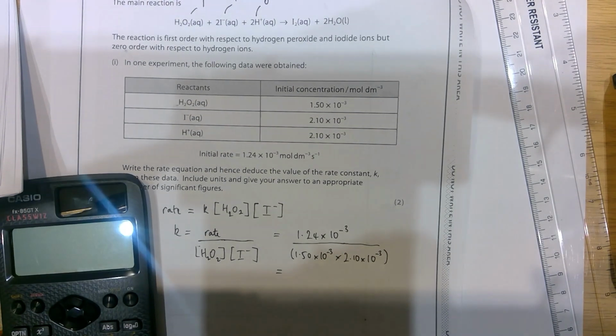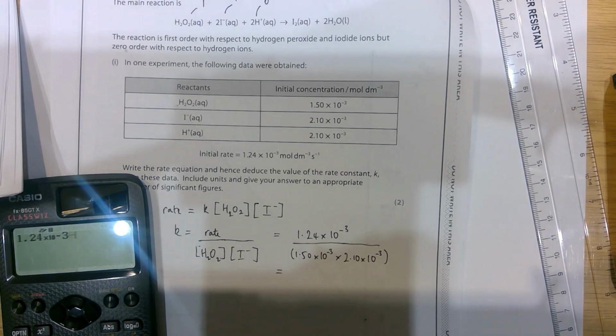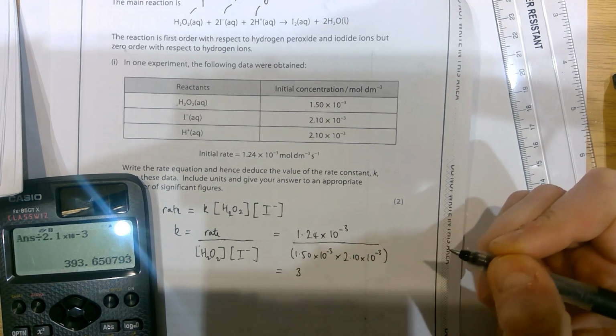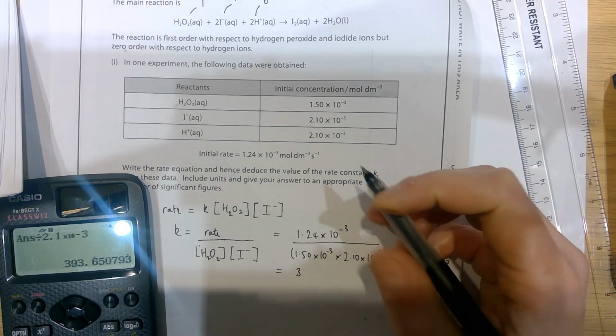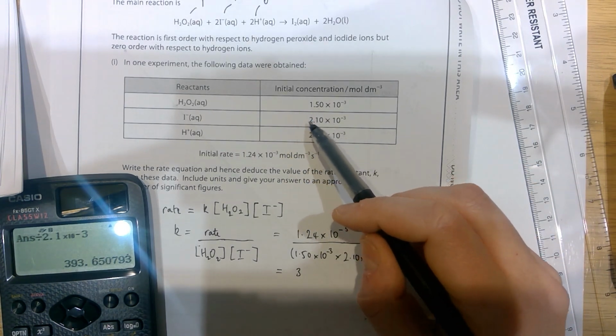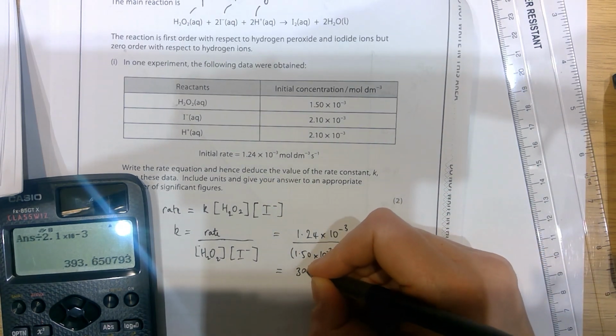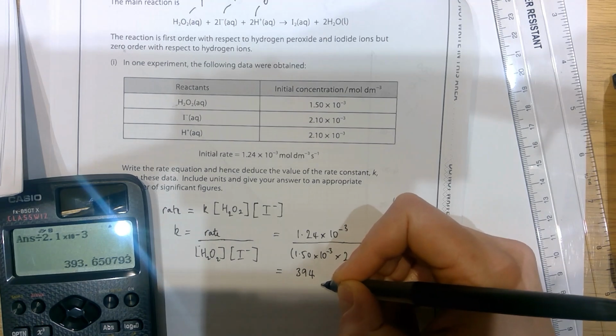And then the final stage, it does ask me for units, so I just need to think a little bit at the end. So 1.24 times 10 to the minus 3 divided by 1.5 times 10 to the minus 3. Make sure you put in the times 10 to the minus 3? People sometimes are a bit lazy with that and lose marks. And I've got 393.65. I think 3SF makes sense. 3SF usually makes sense. I've got 3 significant figures here in my concentrations. I've got an initial rate, 3 significant figures. So I'm just going to call it 394 as my value.